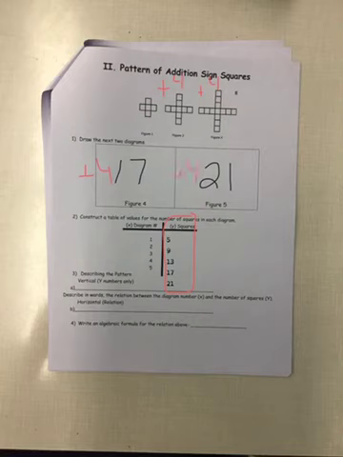So describing that pattern, we will say the pattern is to add 4 squares to each new diagram.